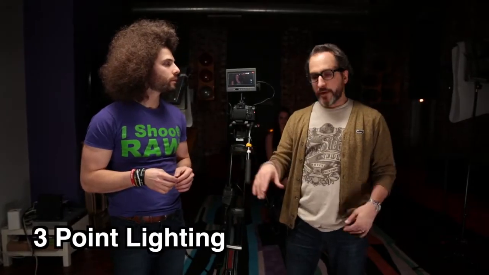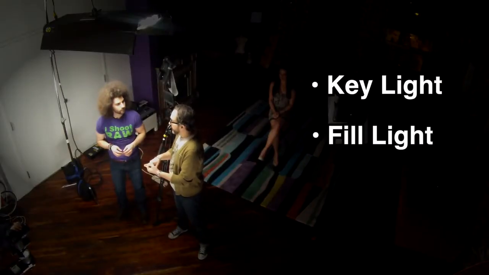So we've shown you a lot of different lights that you can use for your setups, but we haven't shown an actual setup, and Todd's going to tell us about a simple one right here. We're going to do a classic setup called a 3-point lighting scheme. It's got your key, it's got your fill, and it's got your hair light.